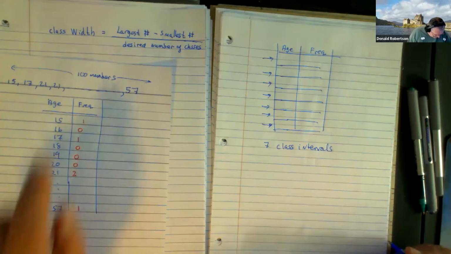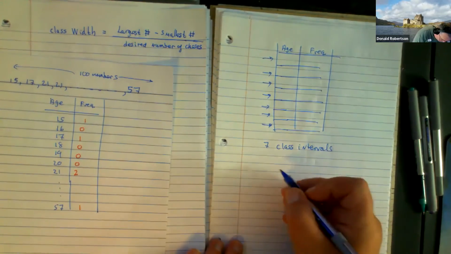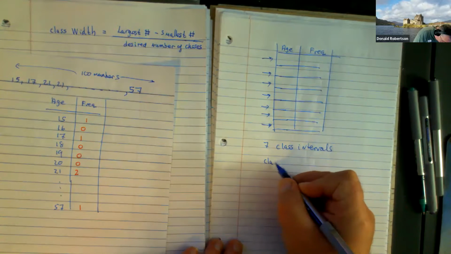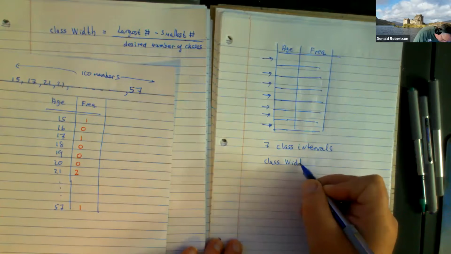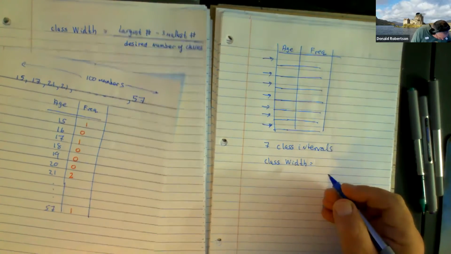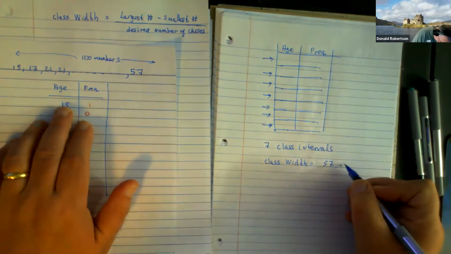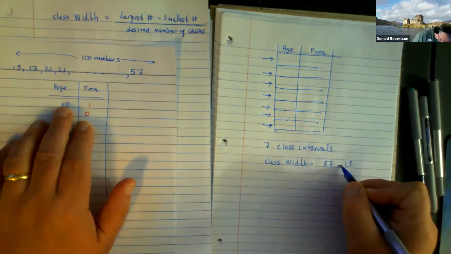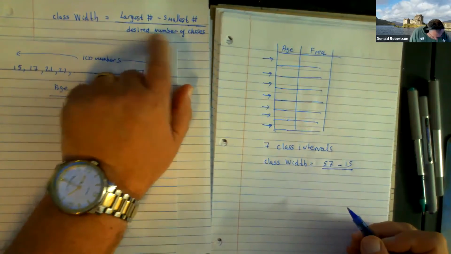Then we're going to figure out first what the class width is. It's the largest number, which is 57, take away the smallest number, which is 15, and then you divide by the desired number of classes.